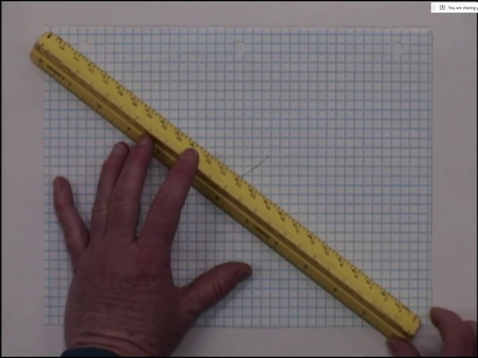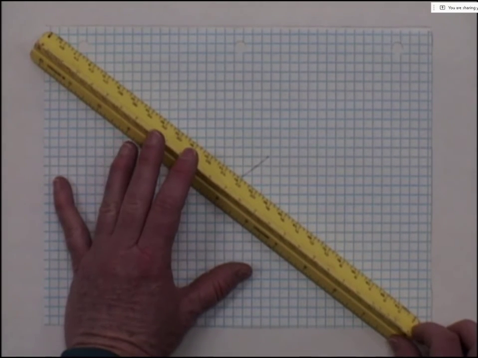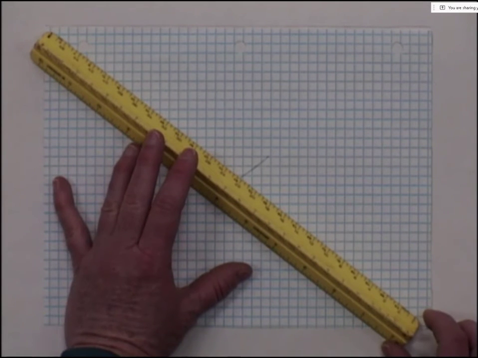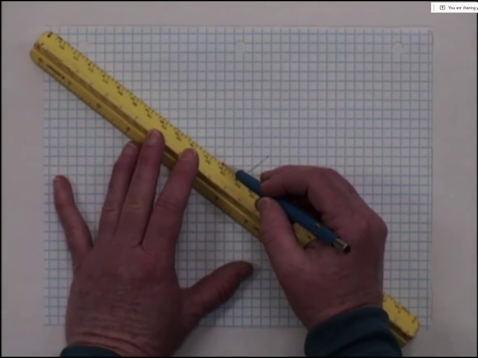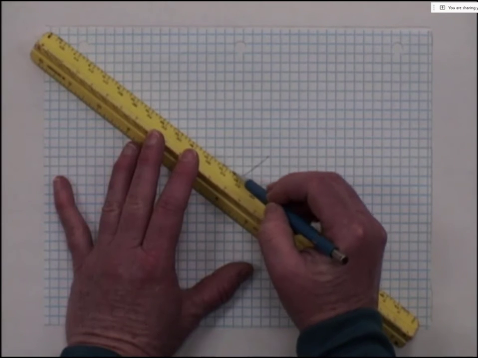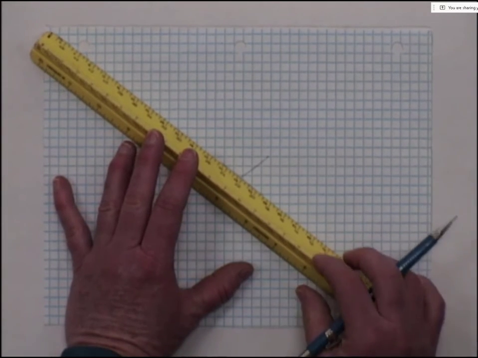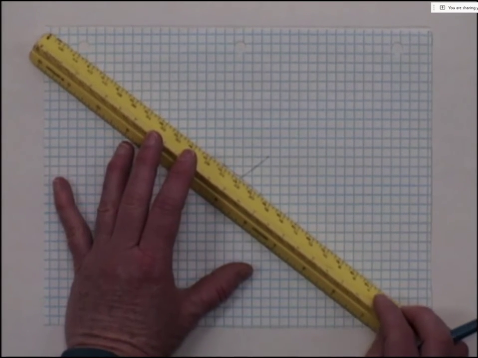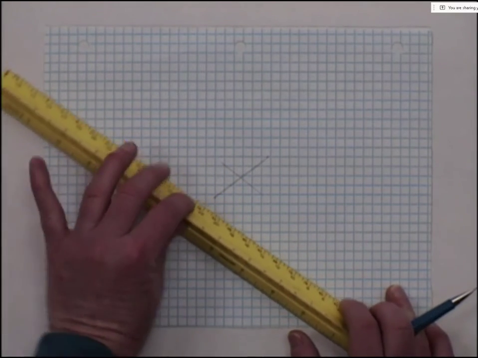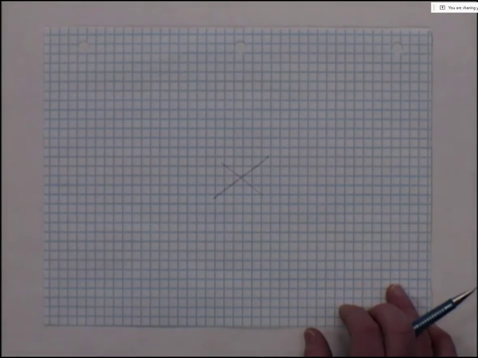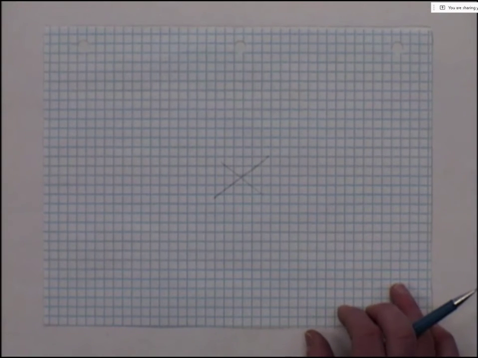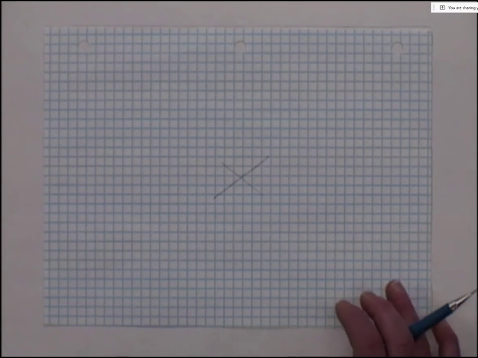And then again, we'll try to center this up. We could be very, very accurate and do some math, but as long as we are close to center, our drawing's going to look great. It's more important to be accurate on the drawing itself, on the part itself, than it is to be centered on the paper.